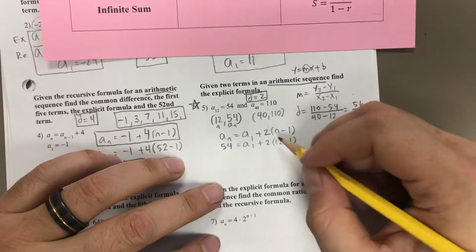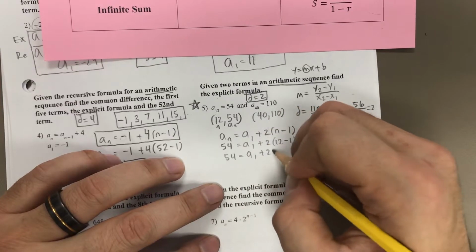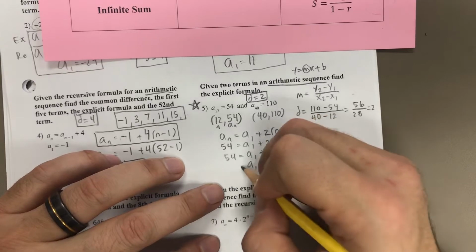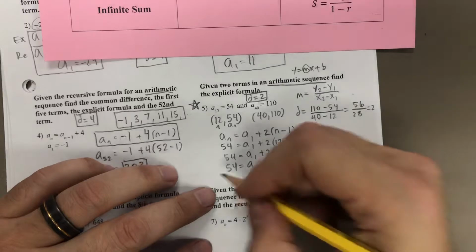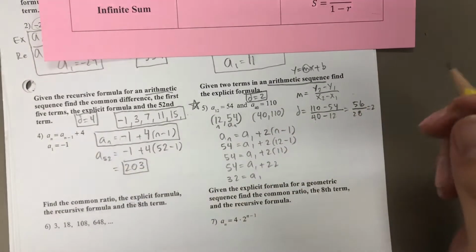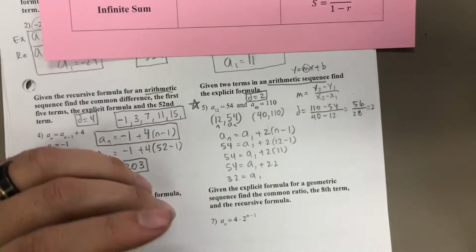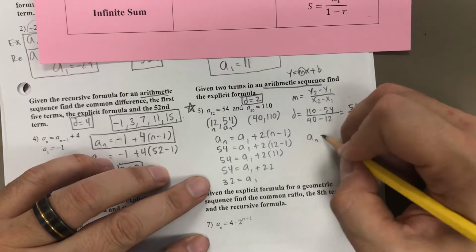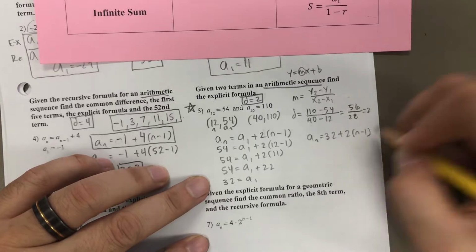So 12 minus 1 is 11. 2 times 11 is 22. If I subtract 22 from both sides, I get 32. All right, so a1 is equal to 32. So I just plug that into my formula over here. So an is equal to 32 plus 2 times n minus 1.